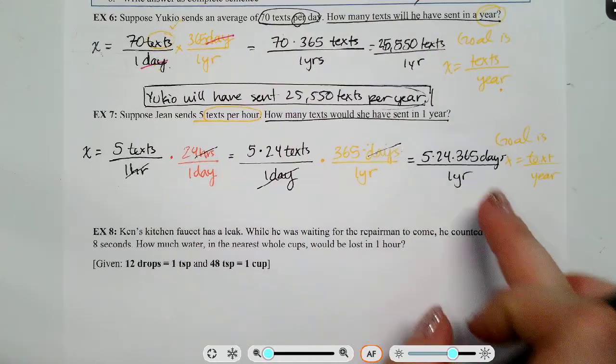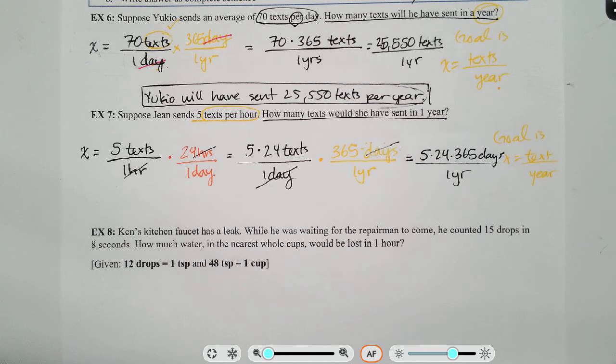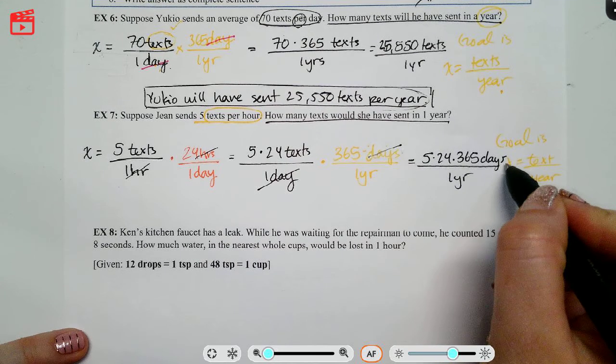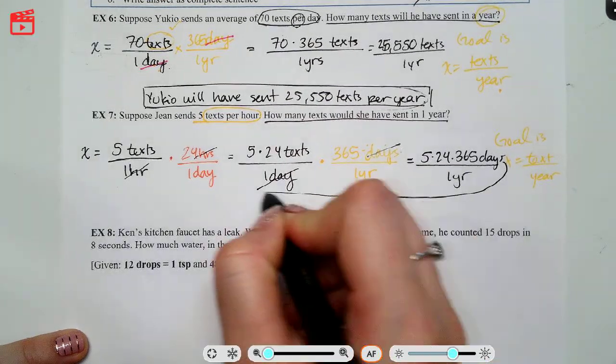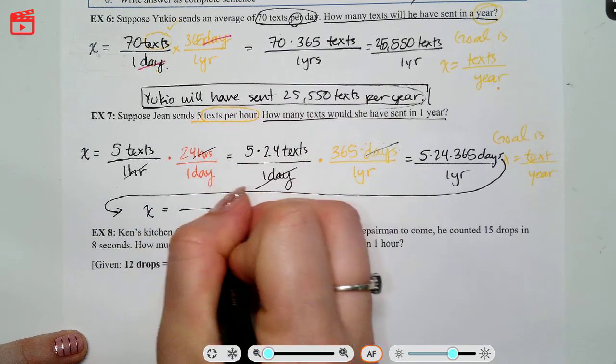Well, that's a lot of multiplication going on up there, but we'll take it one at a time. Which one should we do first? Remember, multiplication is commutative, so it doesn't matter which one you multiply together first. I did the 5 times 24, and the 24 times 365, it doesn't matter. But let's go ahead and, ooh, that got ugly.